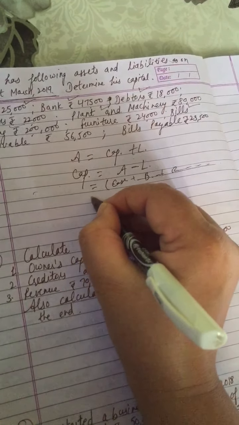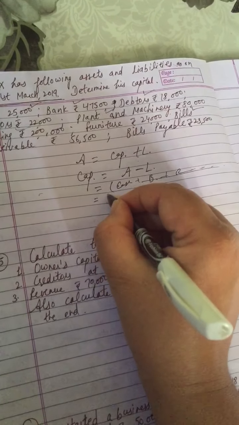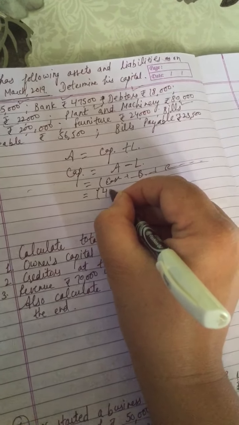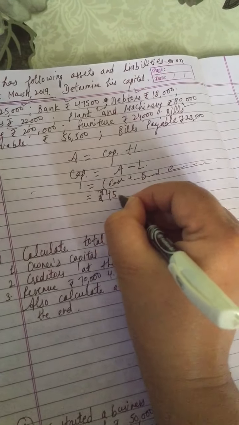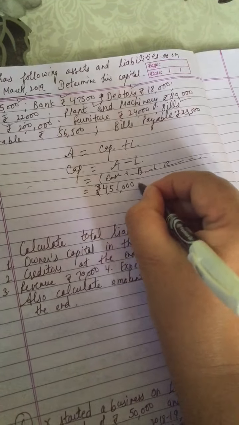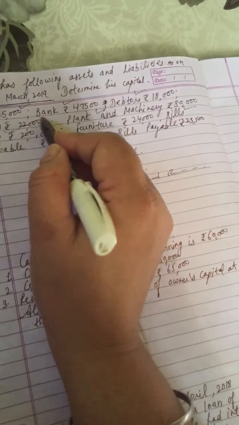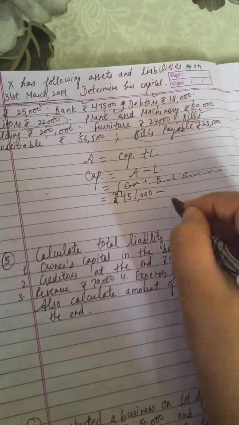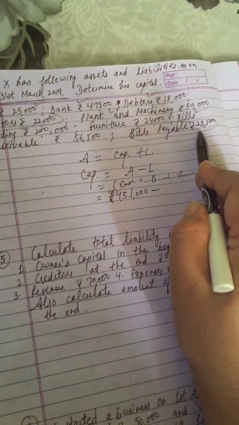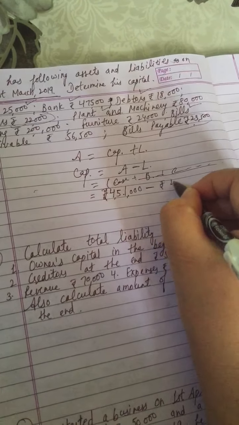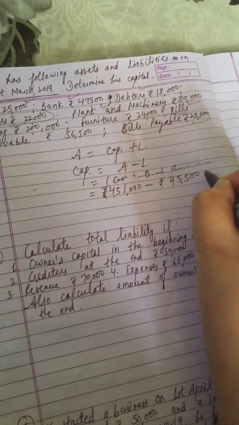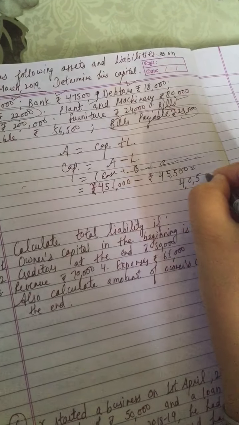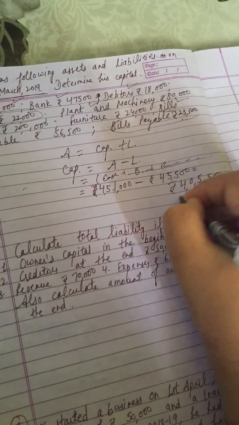And the total of assets equals to rupees 4,51,000, and liabilities, only creditor is a liability for the business, and bills payable is the liability of the business, and 22,000 plus 23,500, that is rupees 45,500. So the capital is equal to 4,51,000 minus 45,500. Okay.